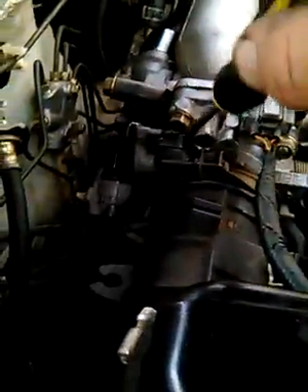Look, I found the problem. For all you guys out there that are stumped about this P0505 IAC code with the intake air control problem, it's all caused with this needle valve right here.